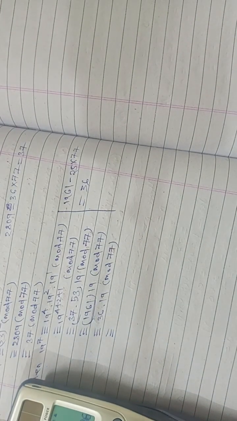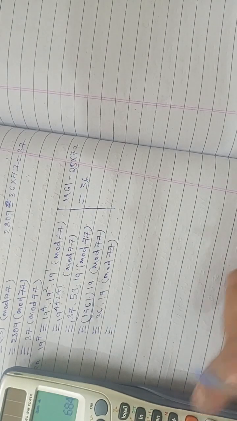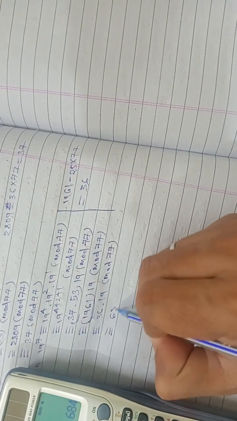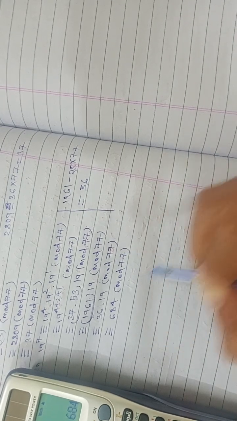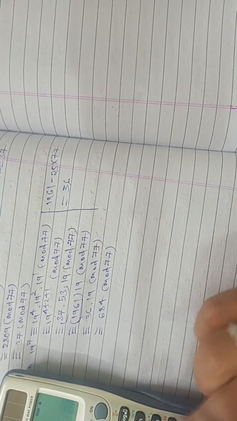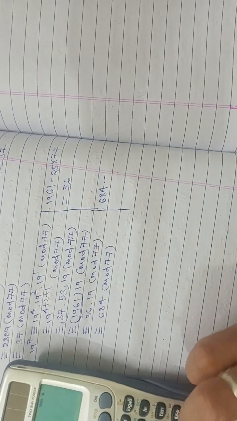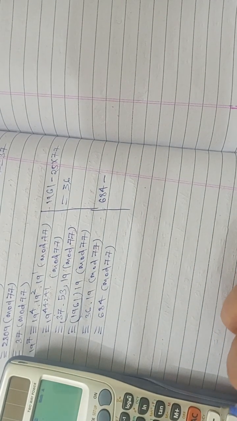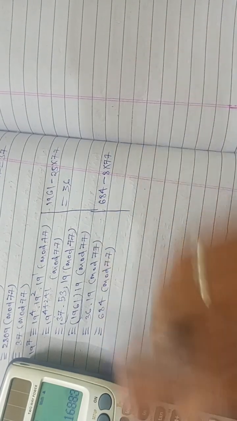Similarly, 36 into 19 gives 684 mod 77. 684 divided by 77 is 8 times into 77.